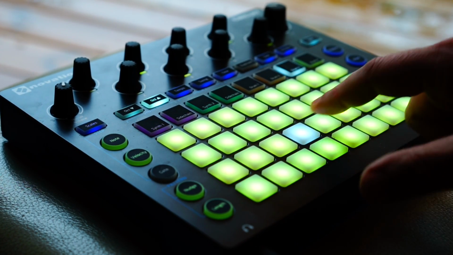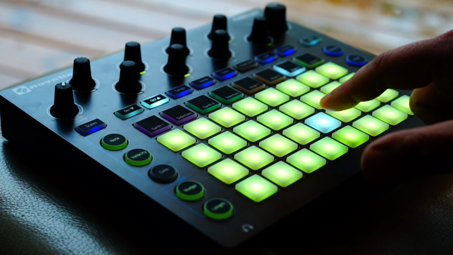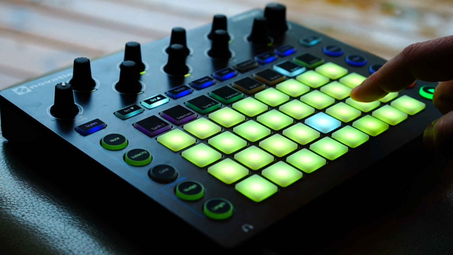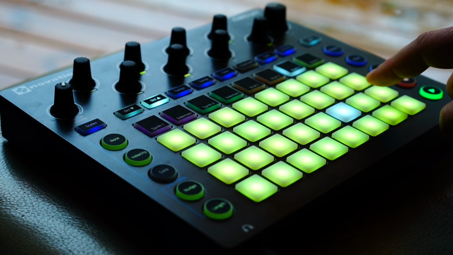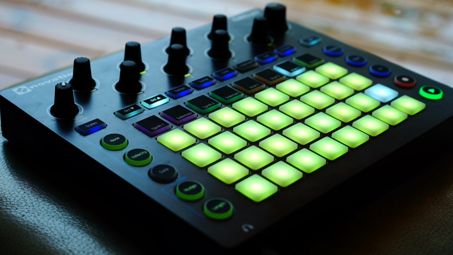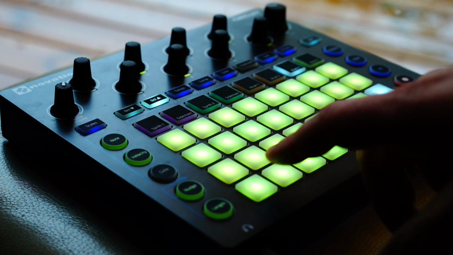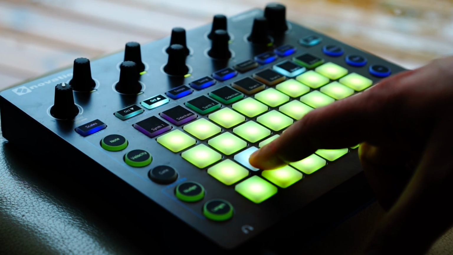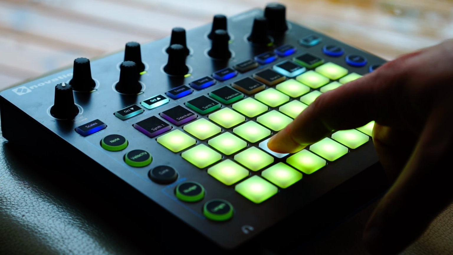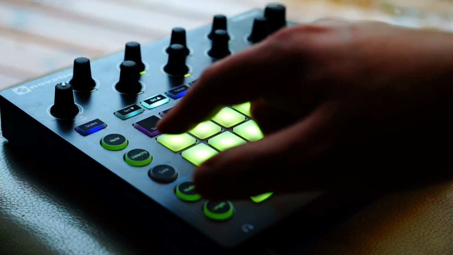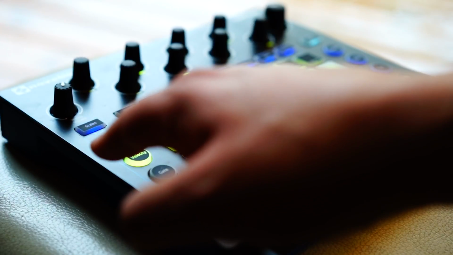Major chord, 7th, minor, minor 7, major 7. Once you have a chord as a sample, you can pitch it up and down using the template. For example, pitch a C minor one tone up and you have D minor.